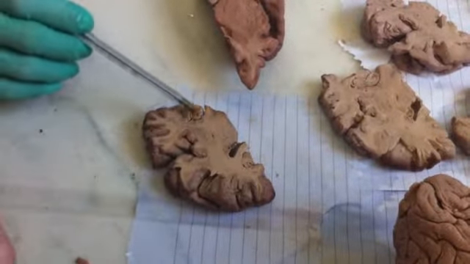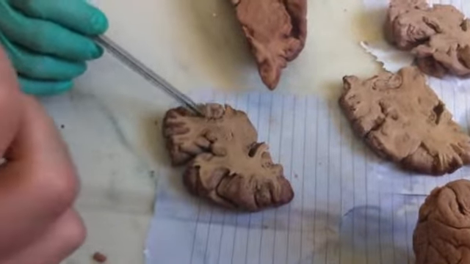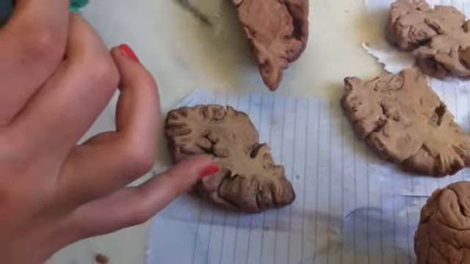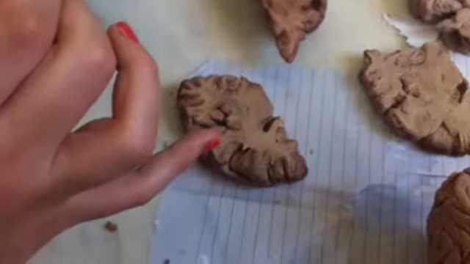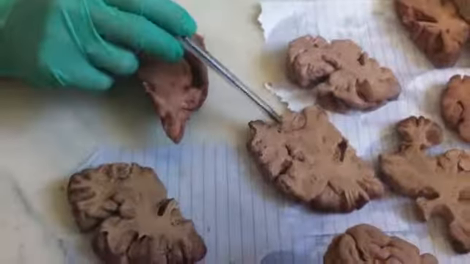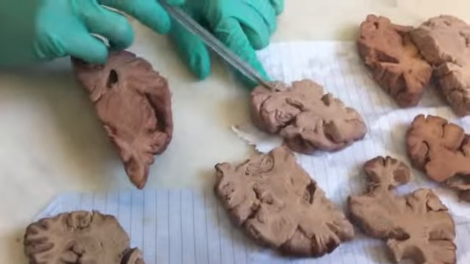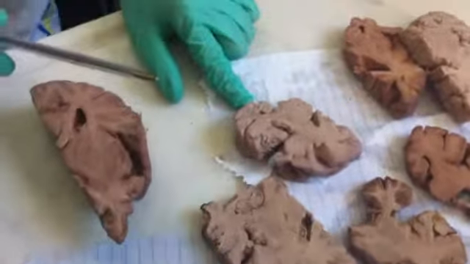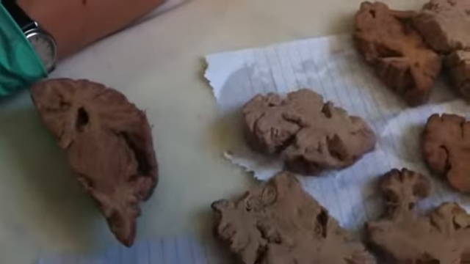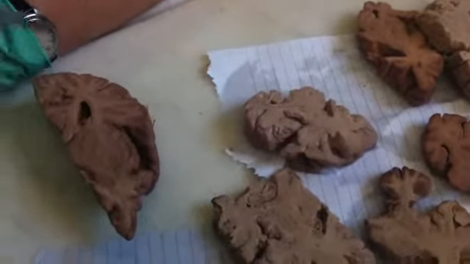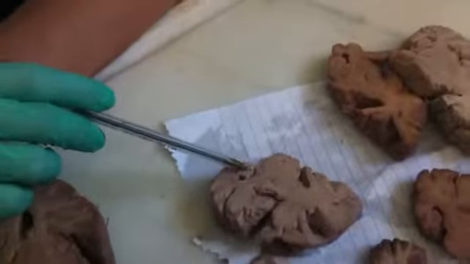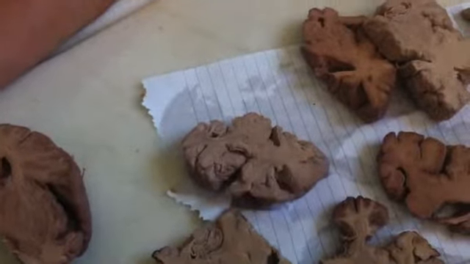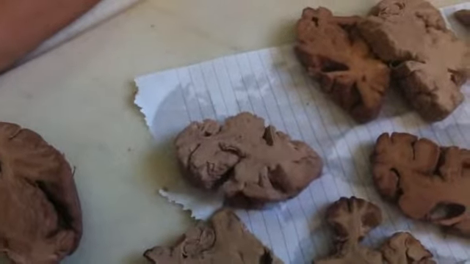Over here, this part, you have the limbic system with the hippocampus. Okay, and then this is hippocampus. We don't have a proper model of this. It's like a coil, like a snail, or the head of Napoleon. Okay, the white matter structure.